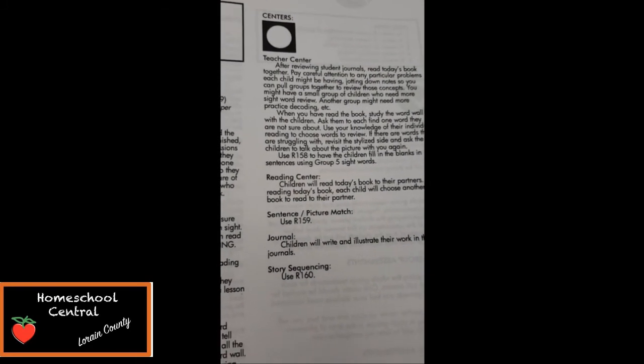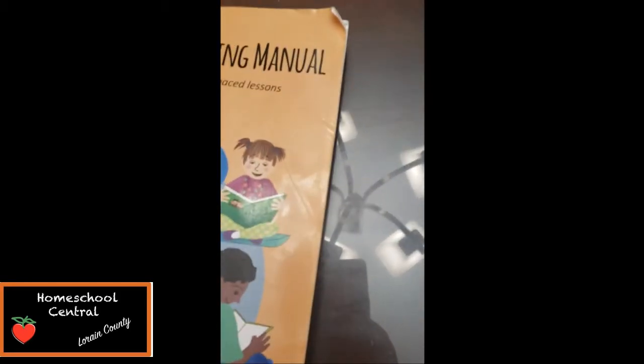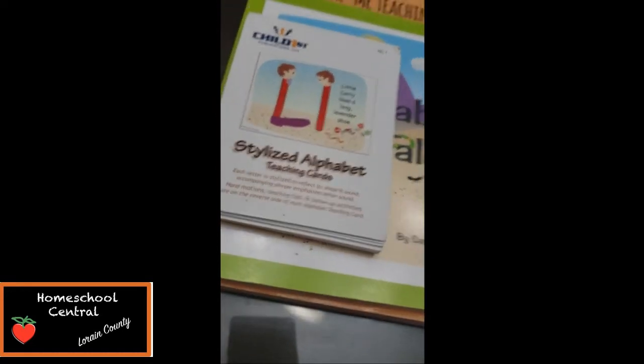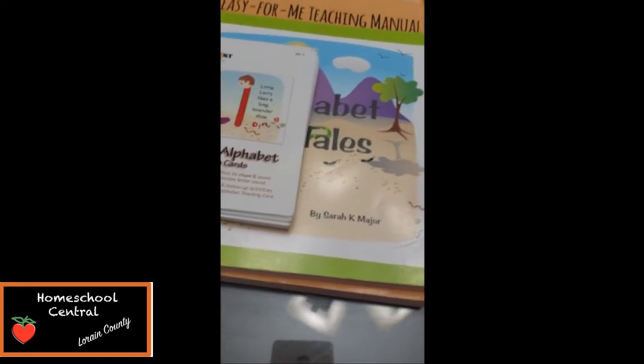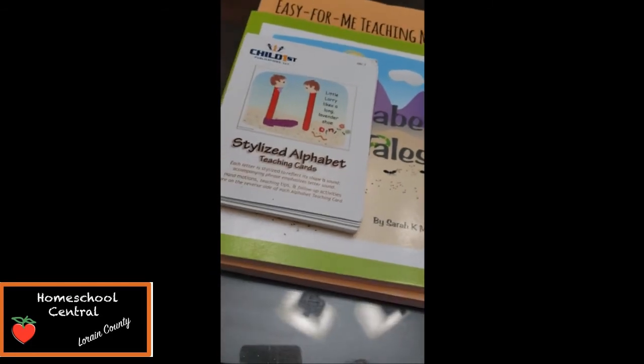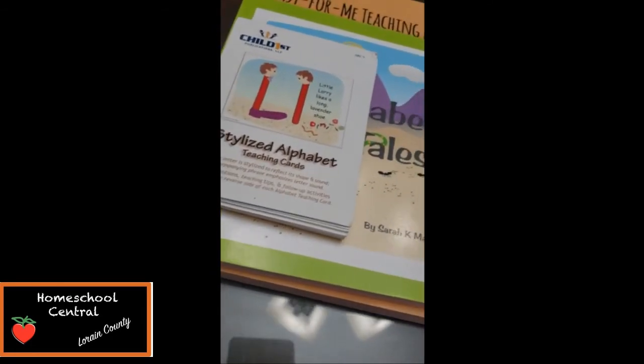And centers. So this is a curriculum that has more pieces and parts to it. You'll pay more for it, but there's a lot more in it. It may work for your family or it may not. There are a lot of other ones with lots of pieces and parts that are phonics based instead of sight words based.